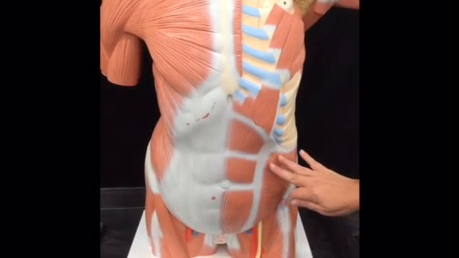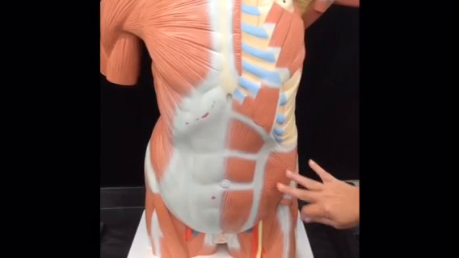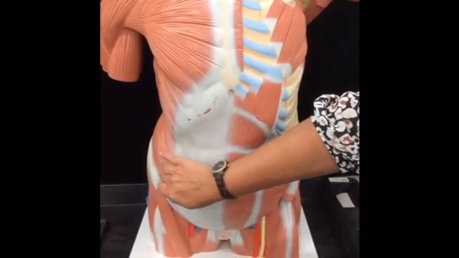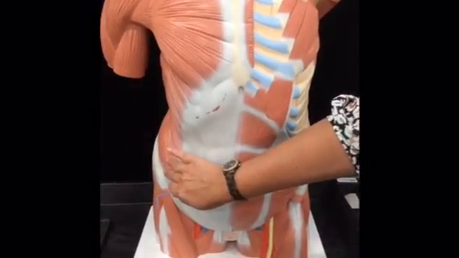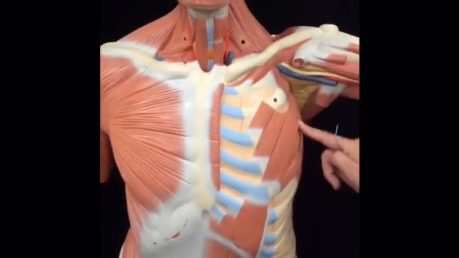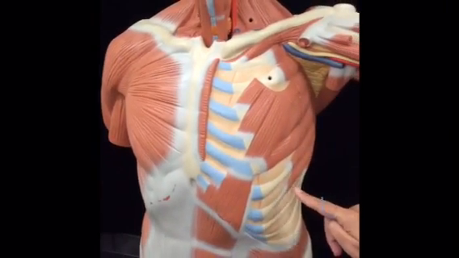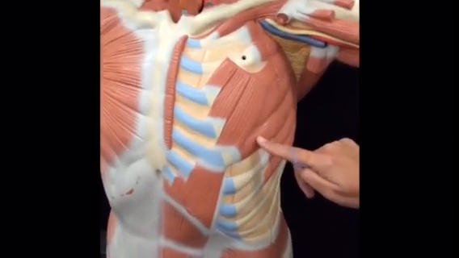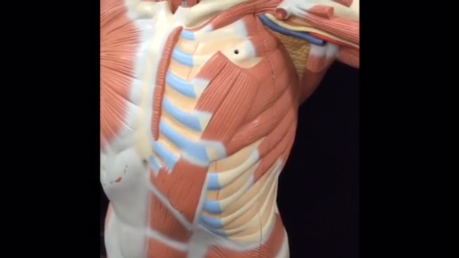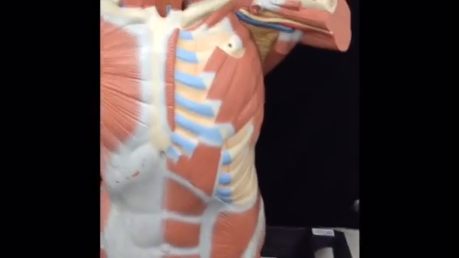You can see the internal oblique over here. And how do I know this is internal? Because this is deeper than on this side. So on this side, you're going to have the external oblique. The other muscles that you can see here are your Serratus Anterior that are attaching directly to your ribs from the anterior side. So these are just extra muscles, not from this station, that are important for you to look at on this model.